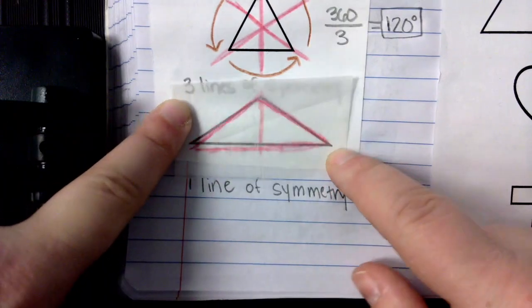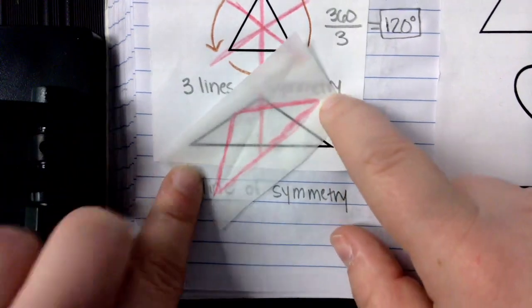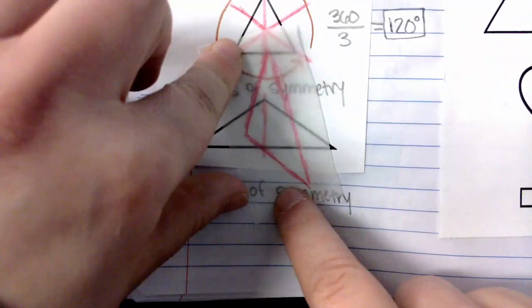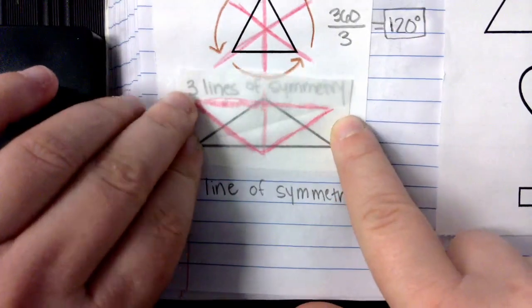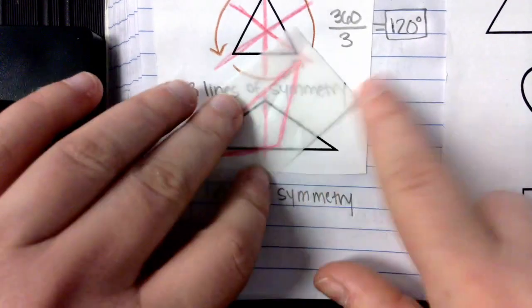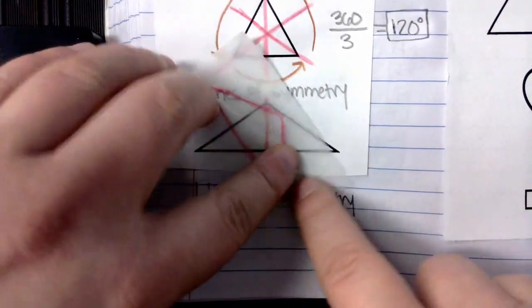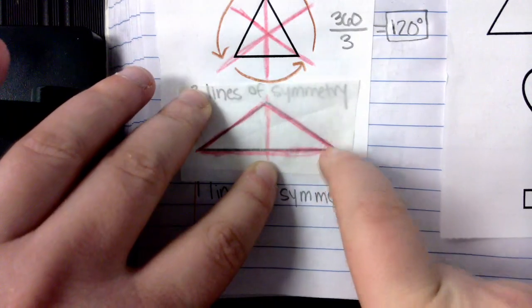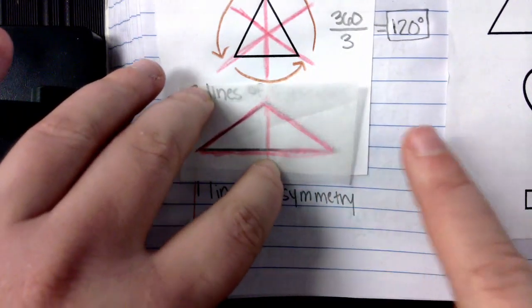How many degrees did we have to go around that to make it look exactly the same again? Yeah, we had to go all the way around. Was there ever a point in that rotation where it looked the same? Just at the very end. So every time we have a shape, there is rotational symmetry.